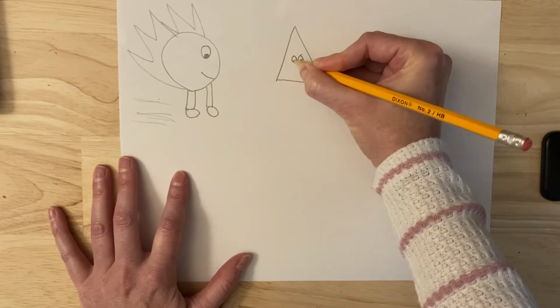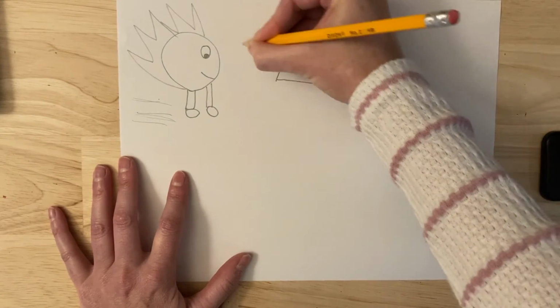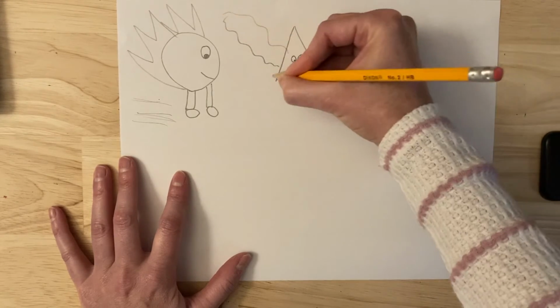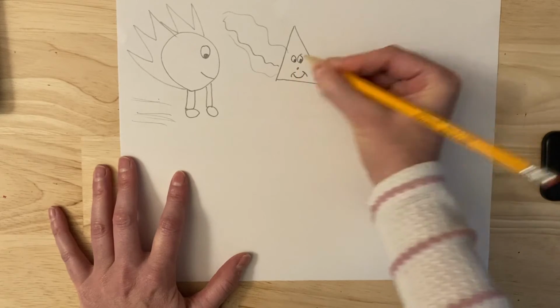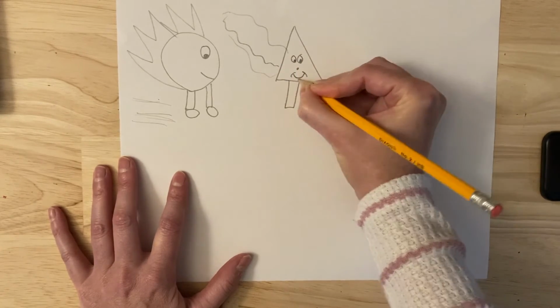There's no wrong answer. We're just sketching out some ideas today to come up with a concept. And then we're going to talk more about how we can put that together for a comic strip. And of course, have fun.